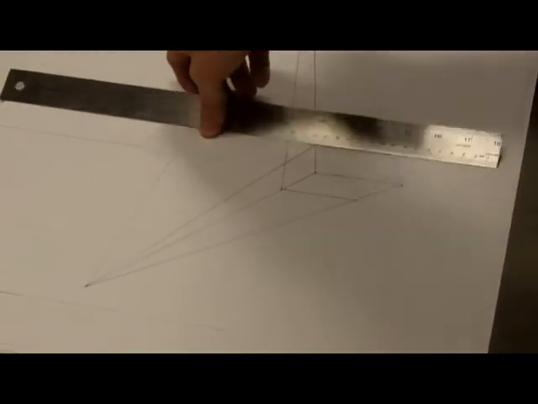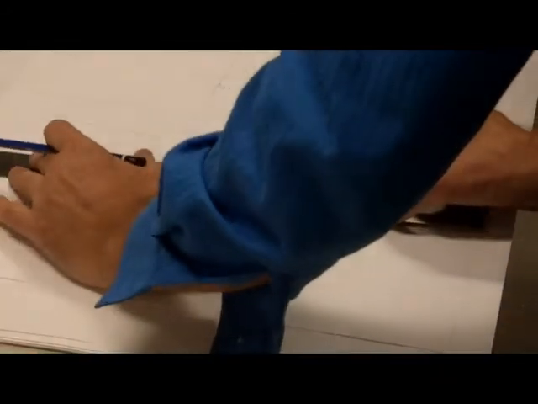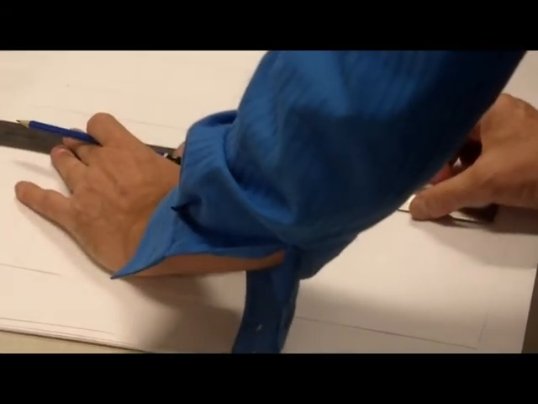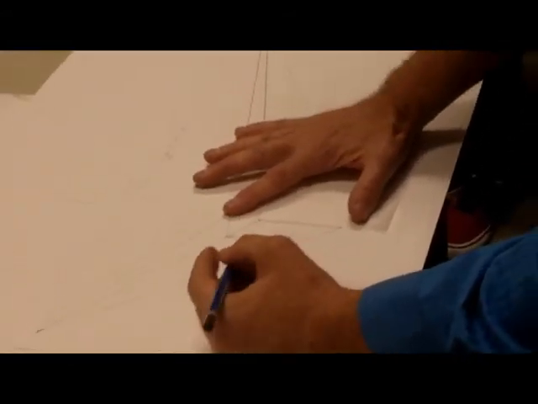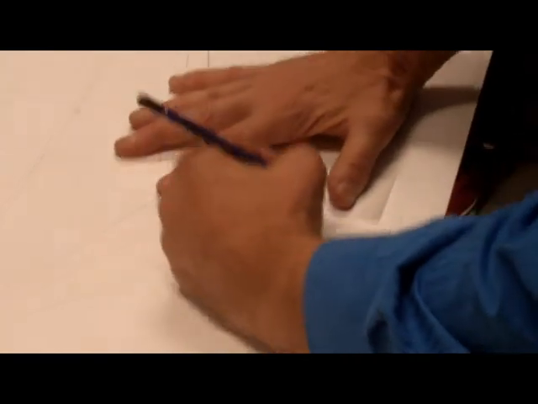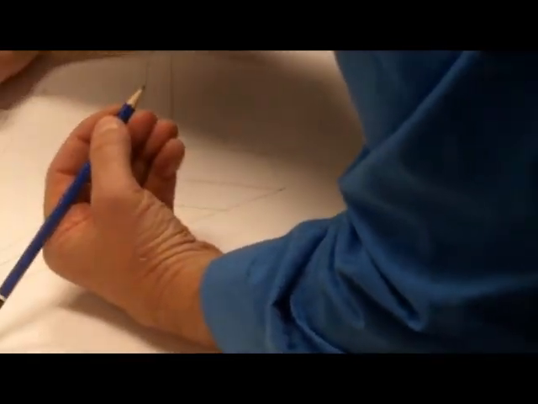T-square makes this a lot quicker, of course. This is a little trick I learned in my commercial art days to get the exact measurement of something. Make a tick mark here and here, and I can just repeat it here.